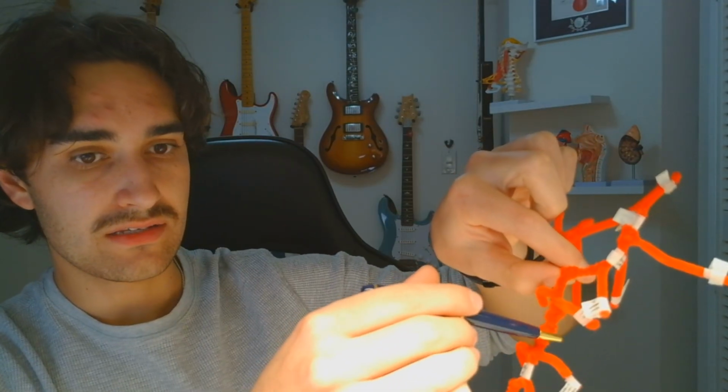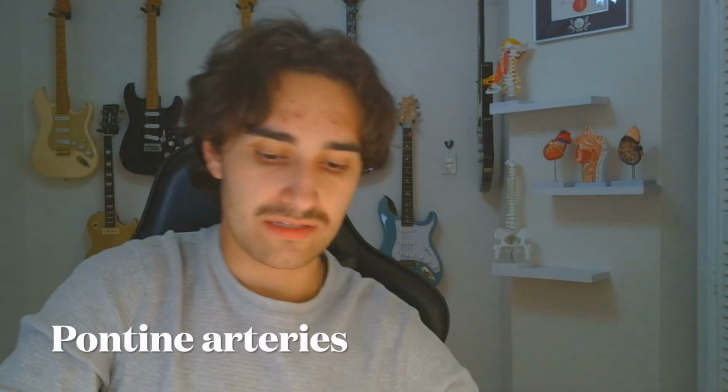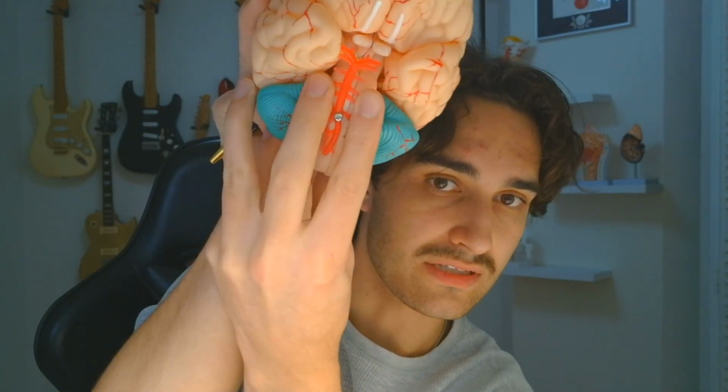All the way along the basilar artery, we have pontine arteries that supply blood to the pons. We can see in this model, this is the pons here, so these pontine arteries supply the pons.